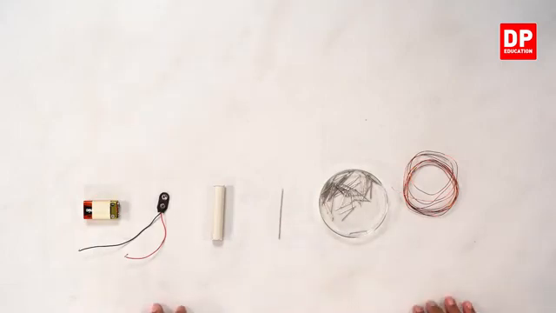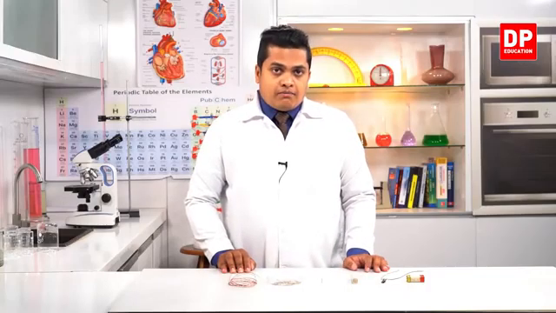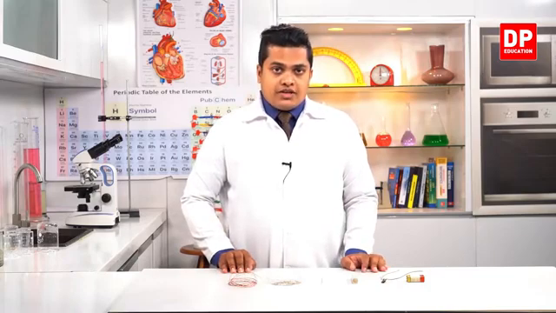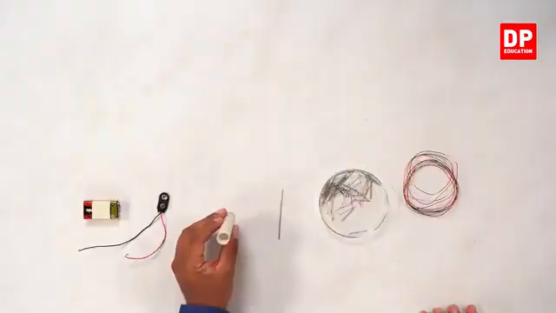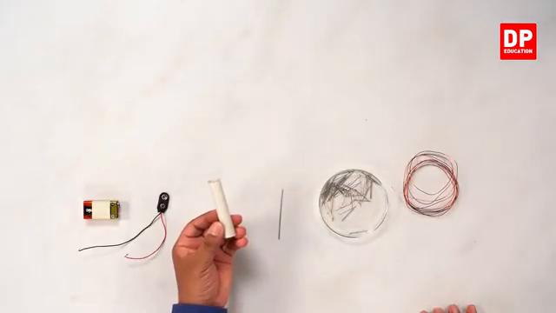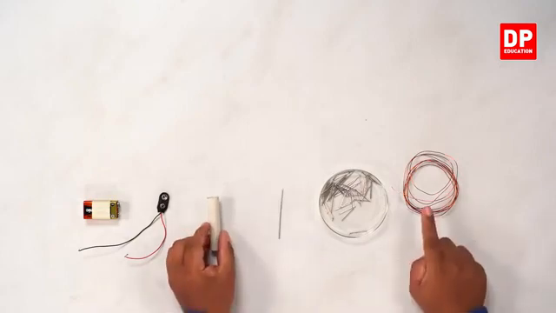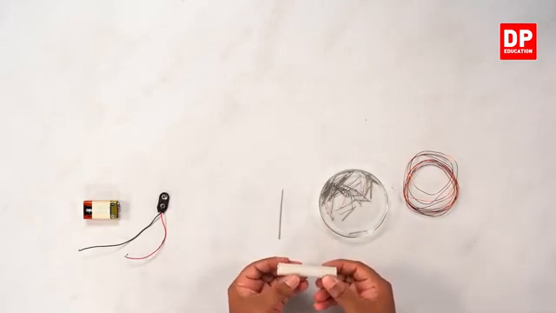And a cardboard sheet is the one which we need, but it's difficult to wrap the coil around a cardboard sheet. So I have used here a piece of PVC pipe, so that I can wind this copper coil quite easily around the PVC pipe.